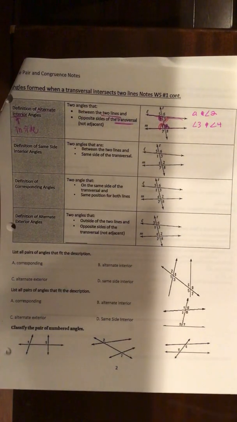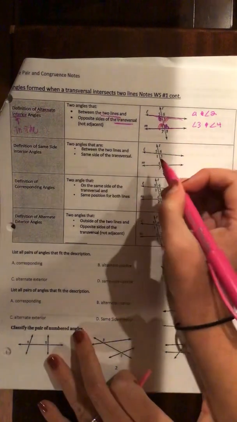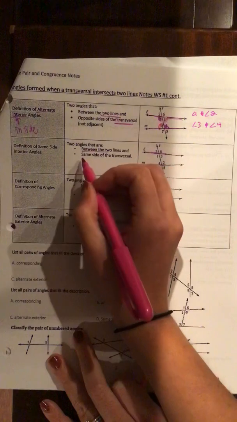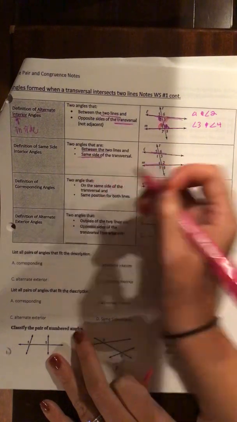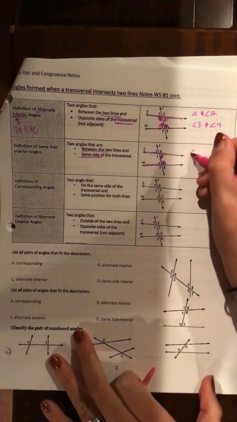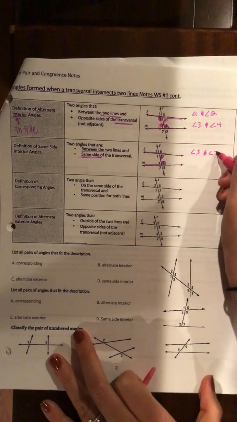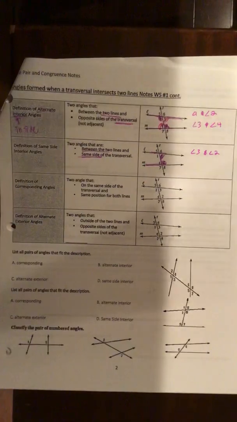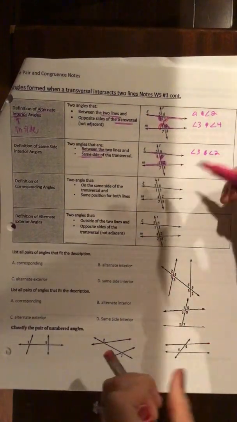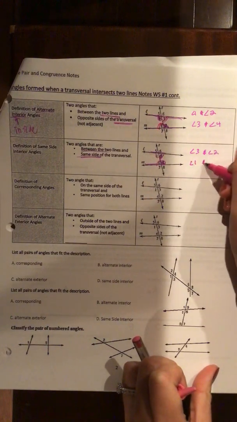Same side interior means they're both going to be inside these two lines, between the two lines and on the same side of the transversal. So this would be like angle 3 and angle 2, and then angle 1 and angle 4.